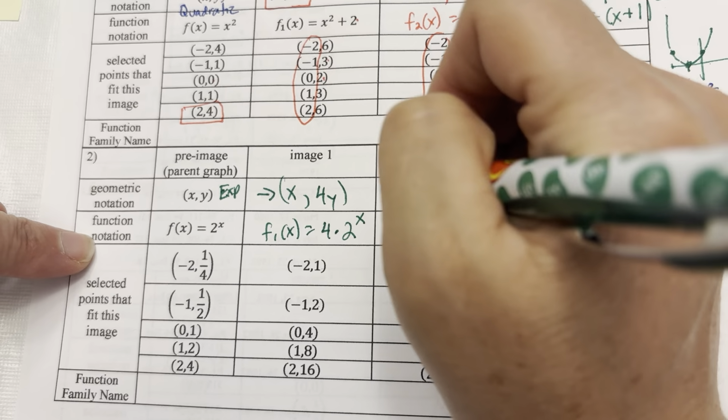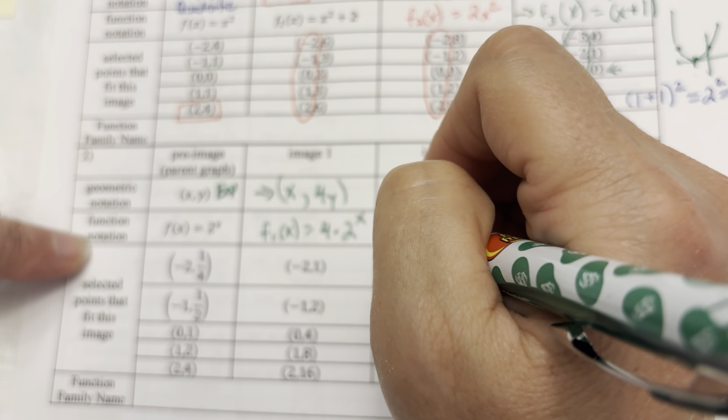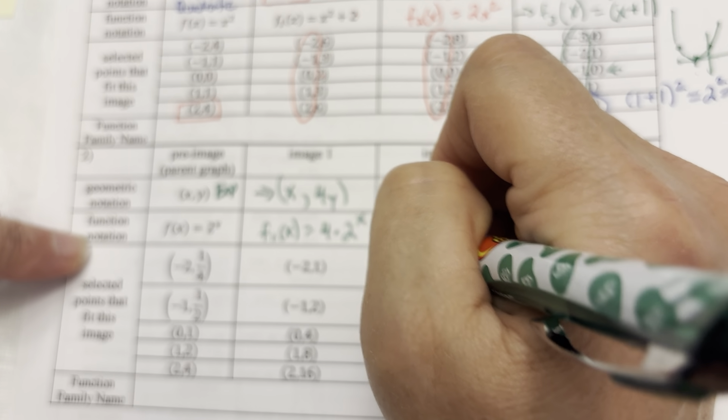Now image 2, the x's are still the same, but all the y values are negative. So I've got x, -y. And so my function is just going to be f2 of x equals -1 times 2 to the x.